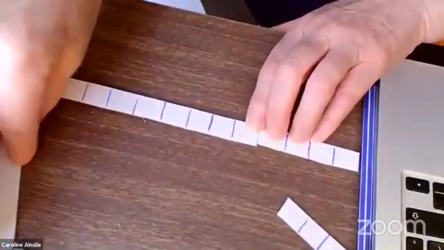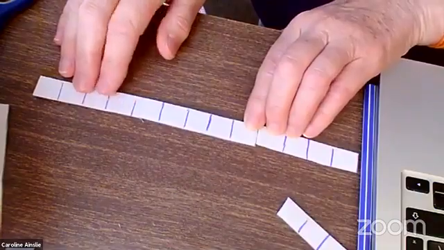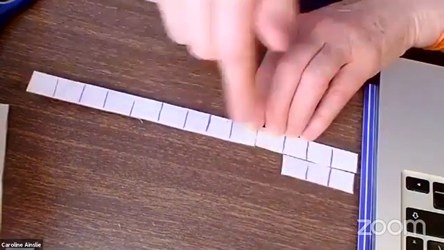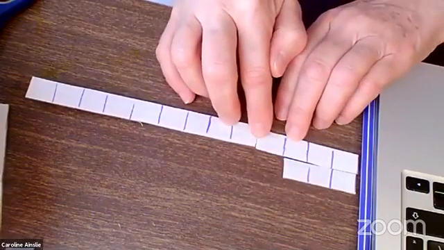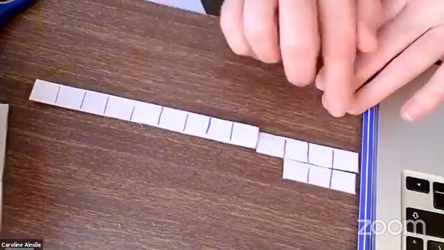I hope you see where I'm going with this. 9 plus 4 takes us to there, and then minus 3 takes us back to here. Okay, so that's what I'm doing with rods 9, 4, and 3.